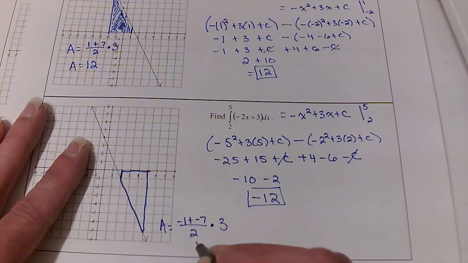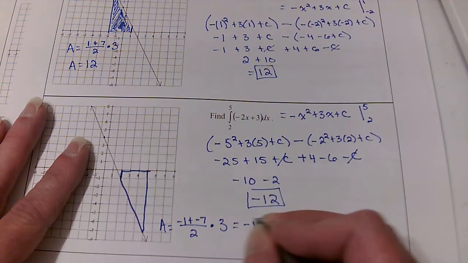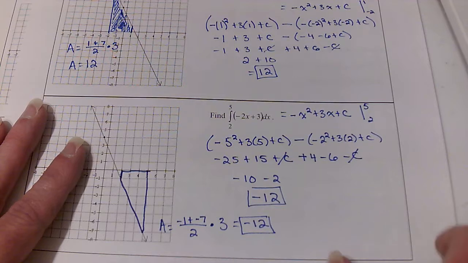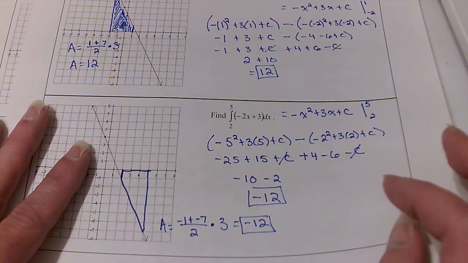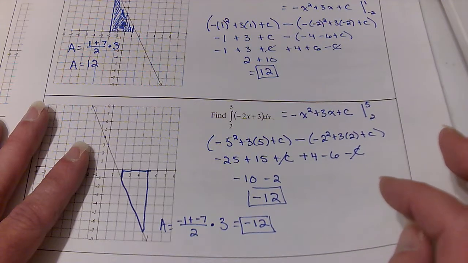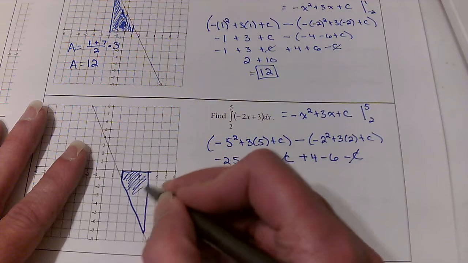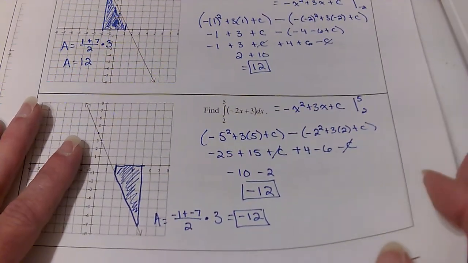That's negative 8 divided by 2. That's also negative 12. So the fundamental theorem is giving us a shortcut on finding the area on the graph.